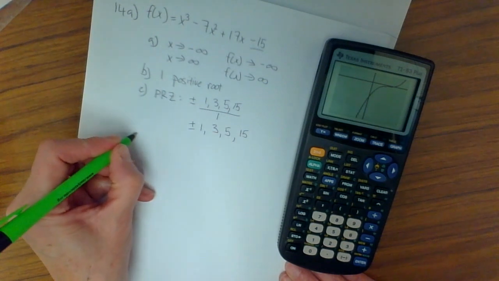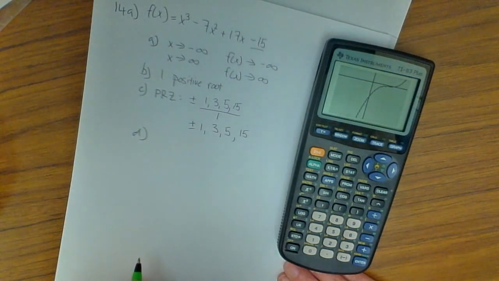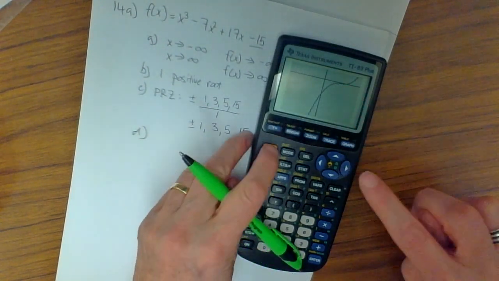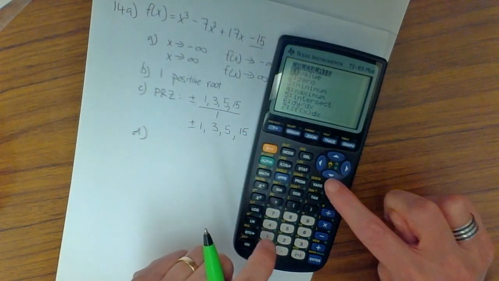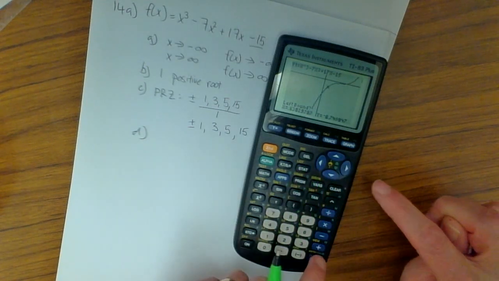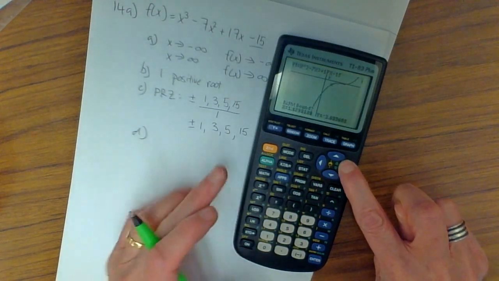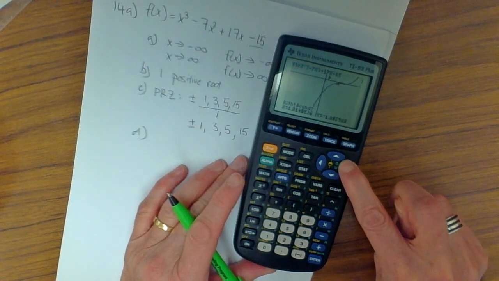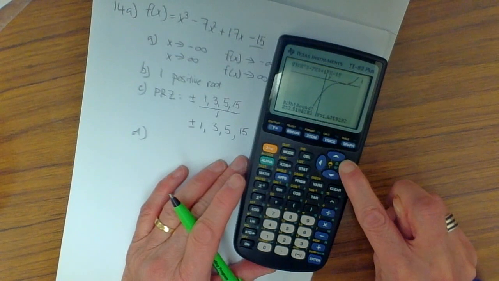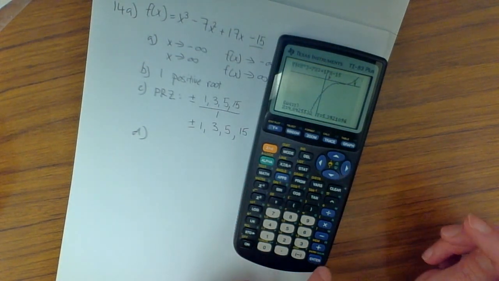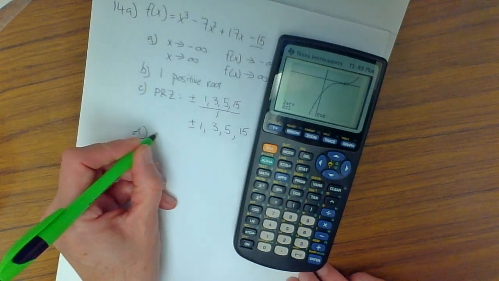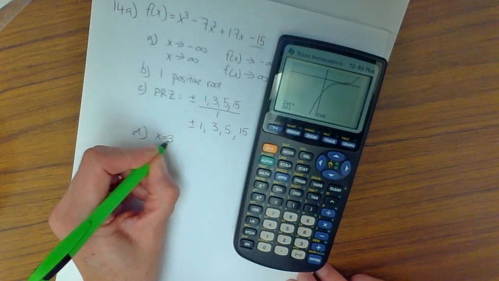D asks for what are the rational solutions. So because I can see it on my graph, I can just ask for the zero. So I need to go left. The zero is somewhere between there and here. So it's at 3. X equals 3.